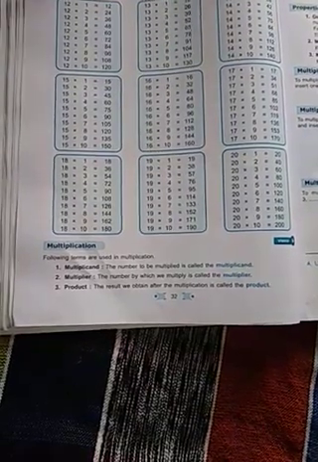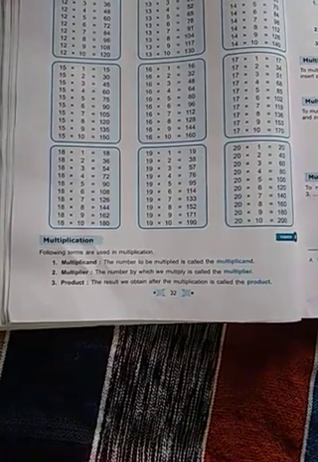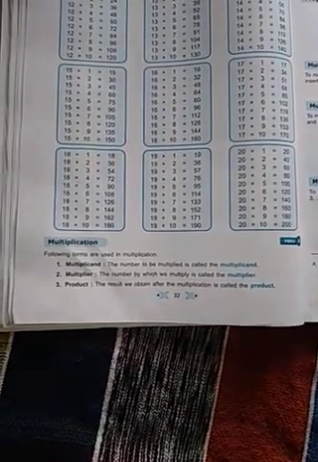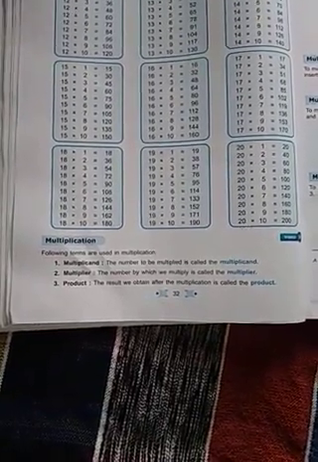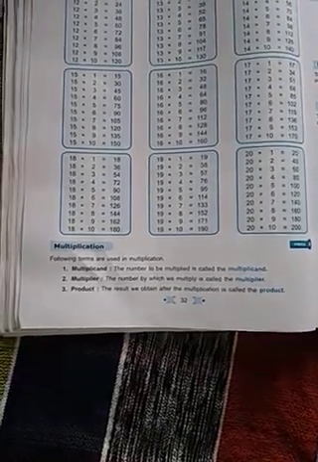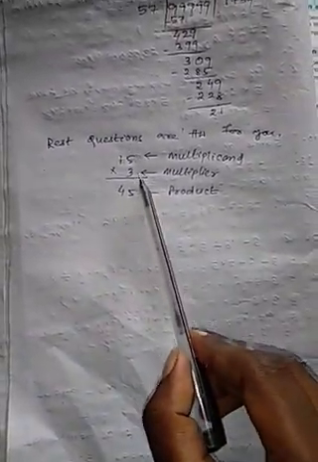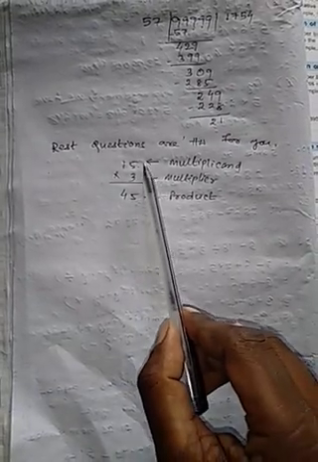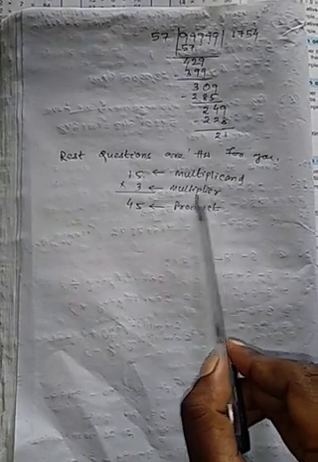First one is multiplicand. The number to be multiplied is called the multiplicand. Multiplier, the number by which we multiply, is called the multiplier. Product, the result we obtain after the multiplication, is called the product. For example, 15 multiplied by 3 gives 45. 15 is the multiplicand, 3 is the multiplier, and 45 is the product.